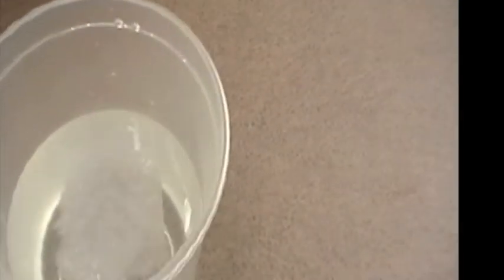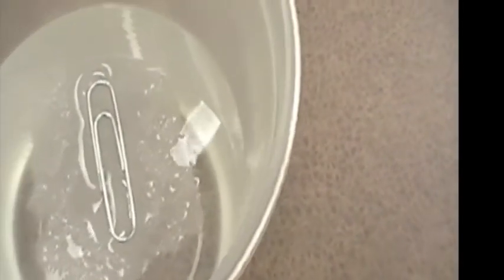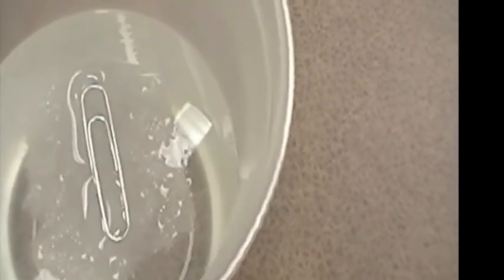Next, float a piece of paper towel on top of the water, and then add a second paper clip resting on the top of the paper towel. As the paper towel becomes wet, it will sink to the bottom of the cup.